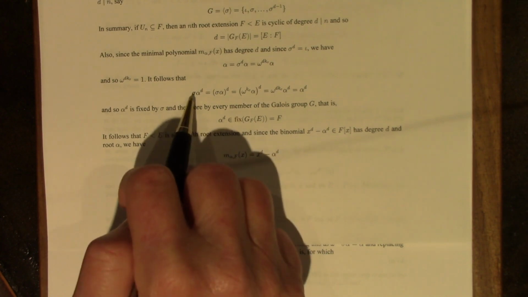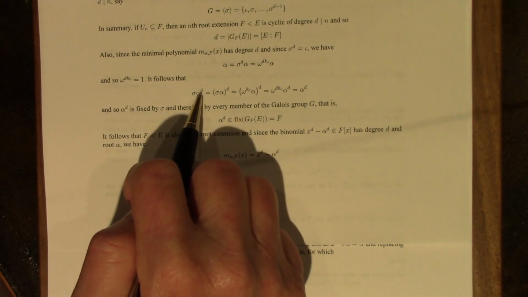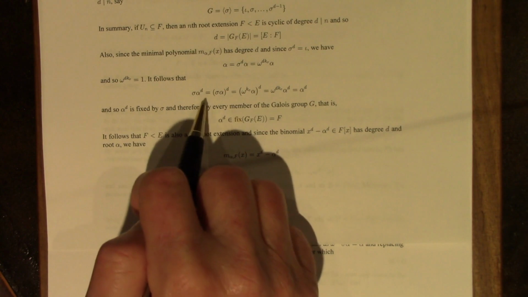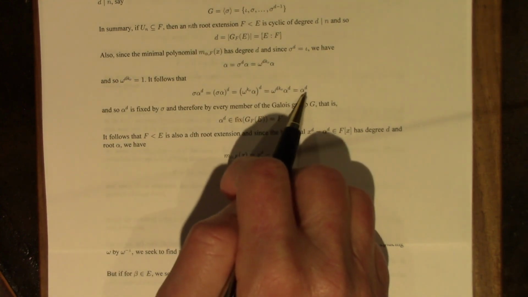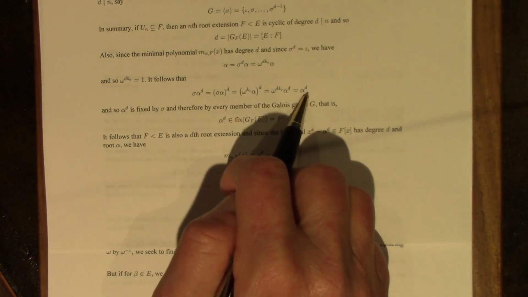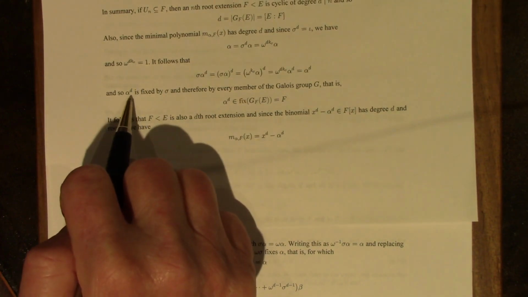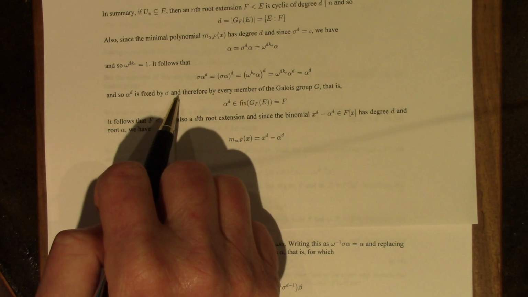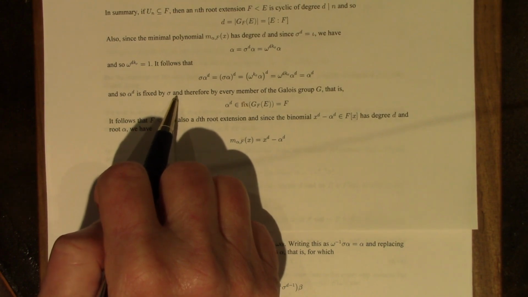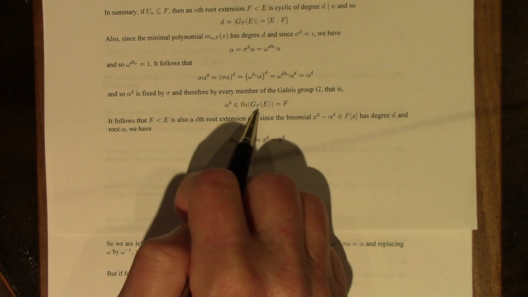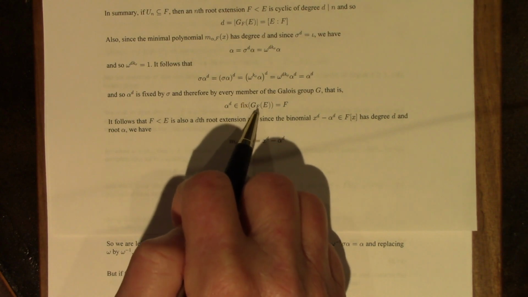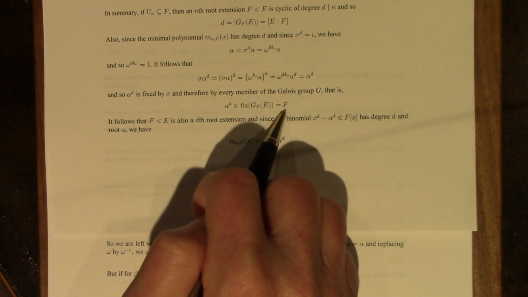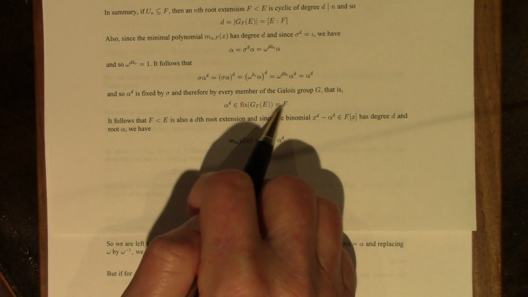And therefore, sigma applied to alpha to the D, I'll let you go through this, is again alpha to the D. In other words, alpha to the D is fixed by sigma, and therefore it's fixed by the entire Galois group, and so it belongs to the fixed field of the Galois group. But that's F, because the extension is Galois.